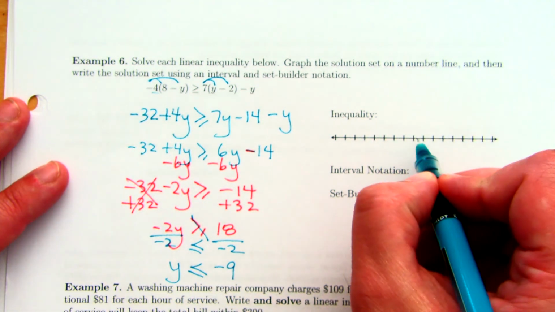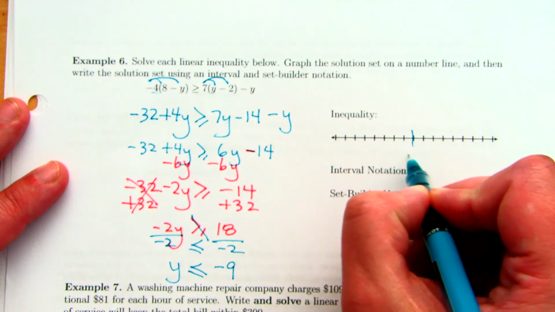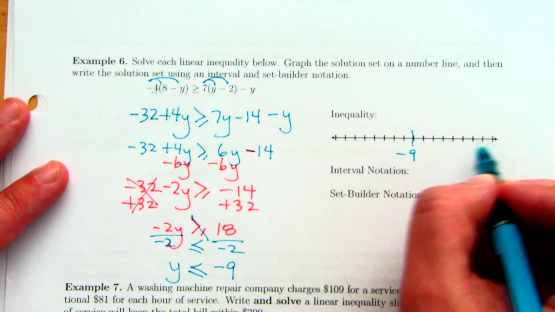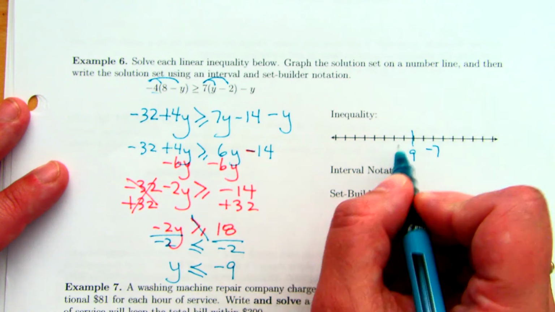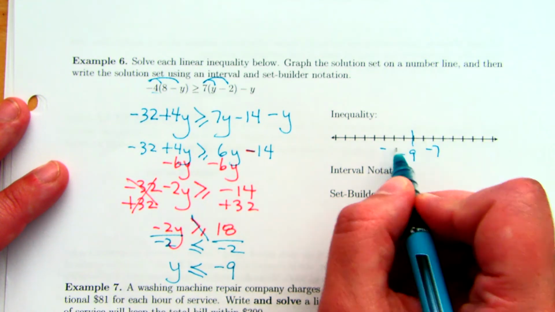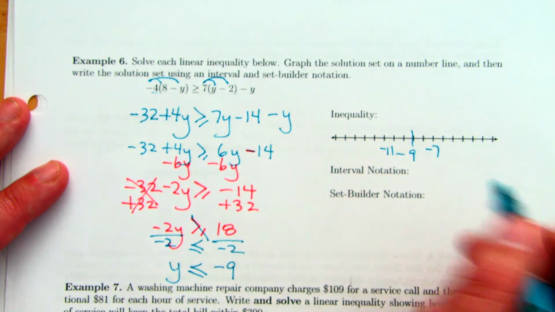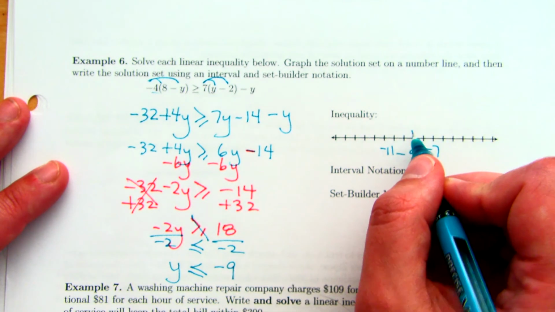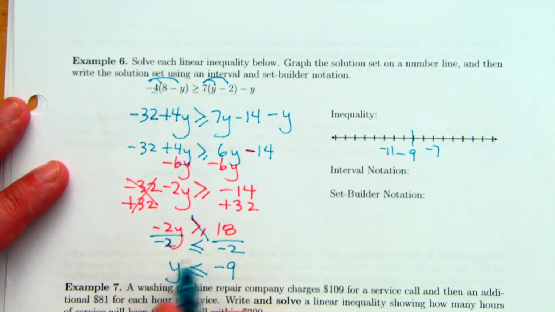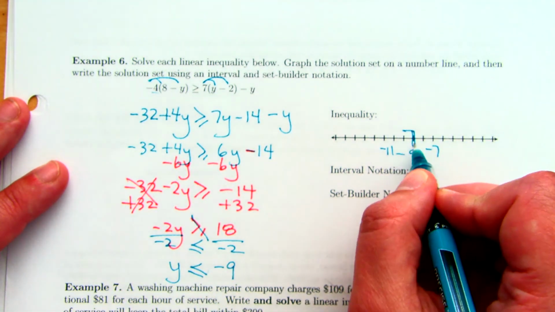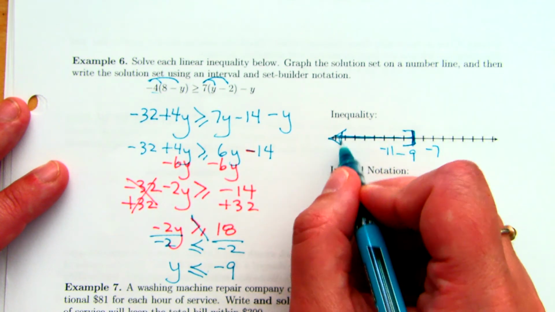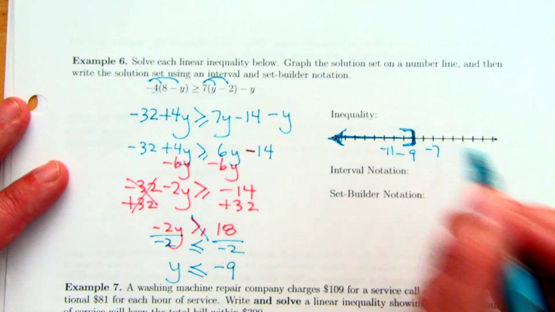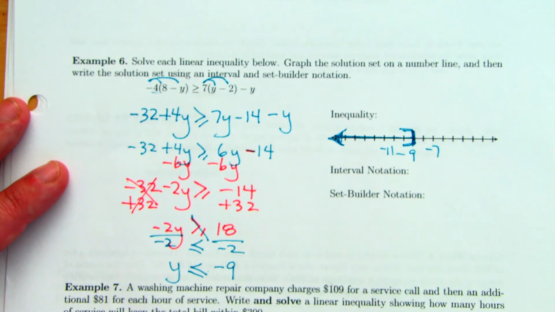Oh, we're so happy when it doesn't become a fraction. Even me, okay? So I go back up here. Here's maybe negative 9. I don't know. I'm just going to put negative 9. Okay, maybe negative 7, just so we know which direction we're going. Negative 11 is here. And for this one, because it's less than or equal to, y is less than or equal to, it's all these numbers here, and instead of parentheses, we're using a bracket. And that's because negative 9 is included.